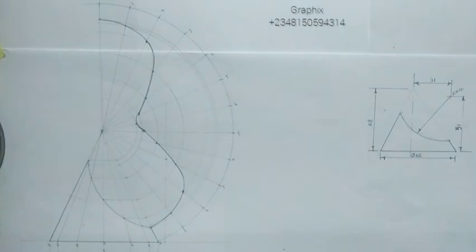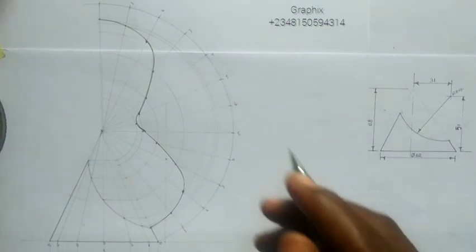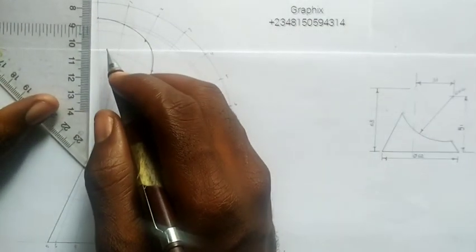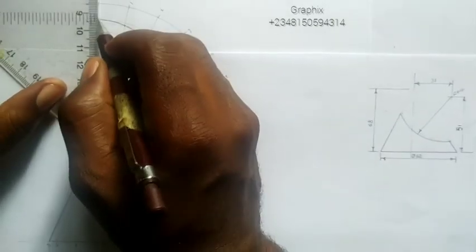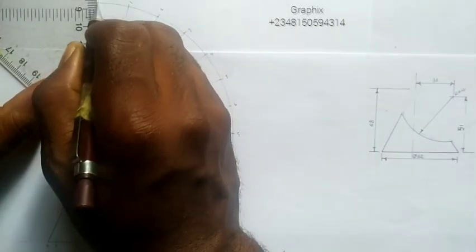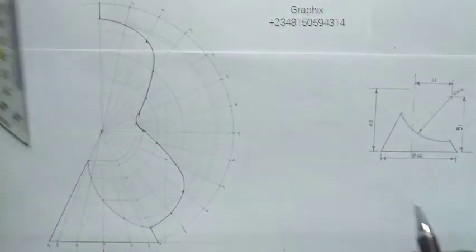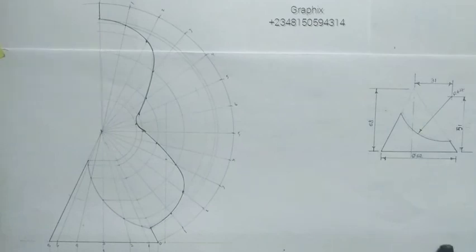Now cover it up. So this is what we will be having as our development of that shape there.